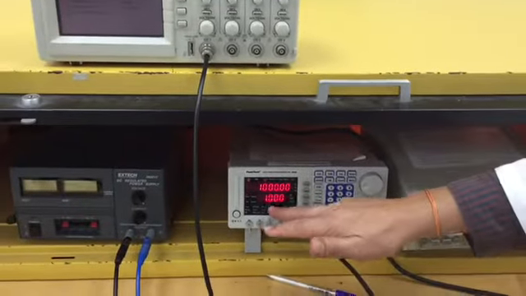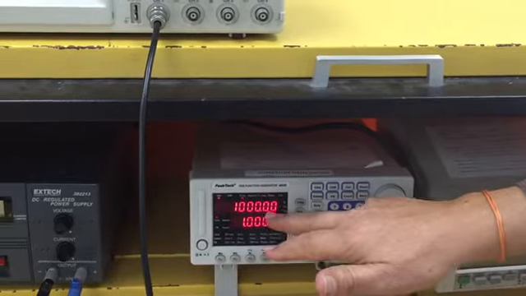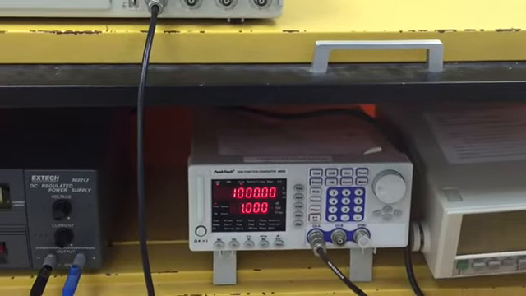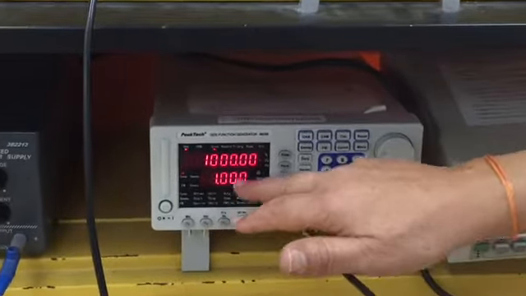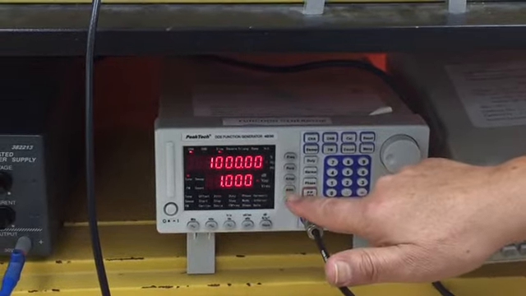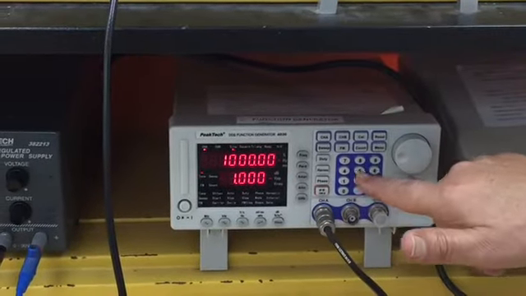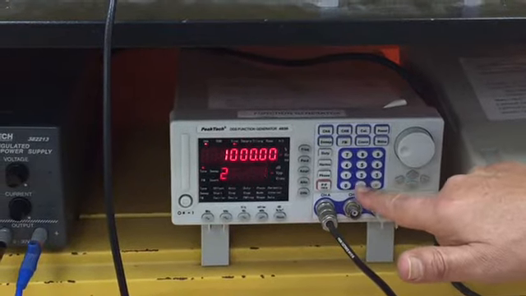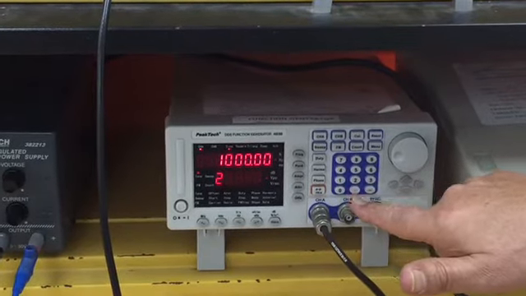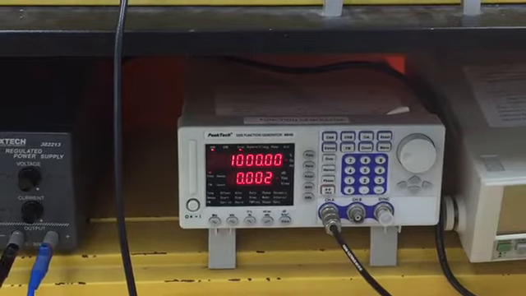So let us see how to change the peak-to-peak value and the frequency in the function generator, so we can set these parameters and show them in the oscilloscope. First of all, let me show you how to set the peak-to-peak value.